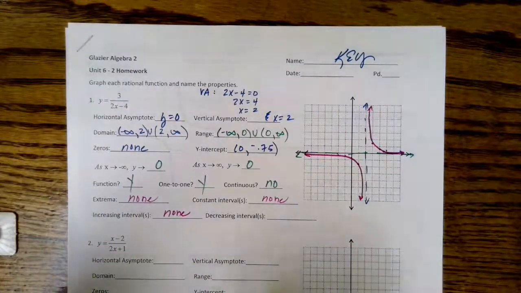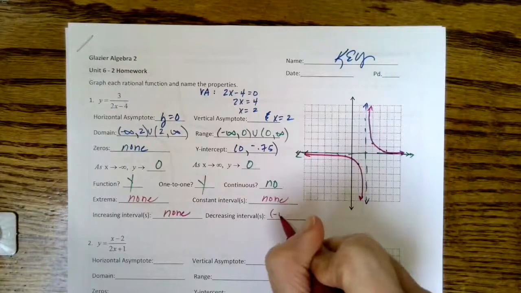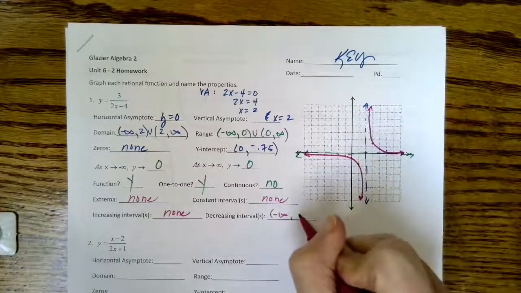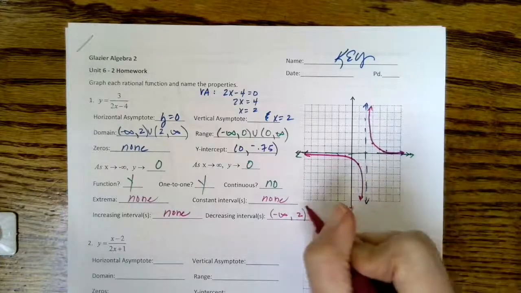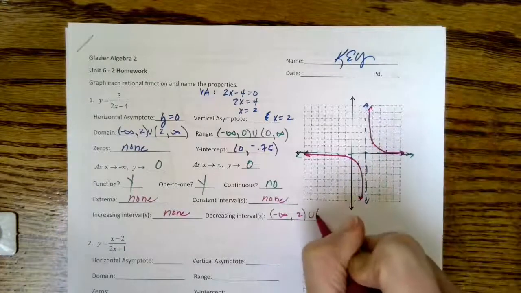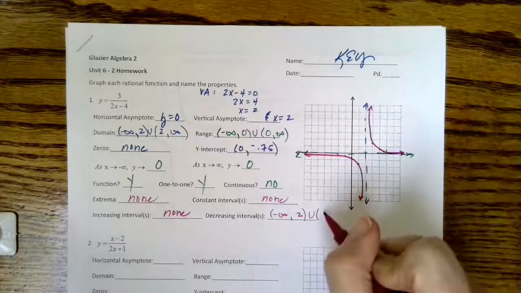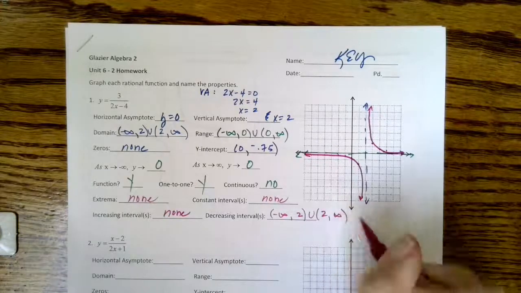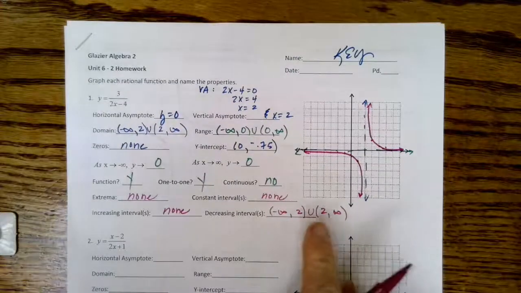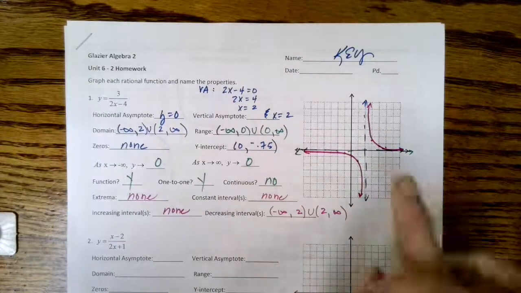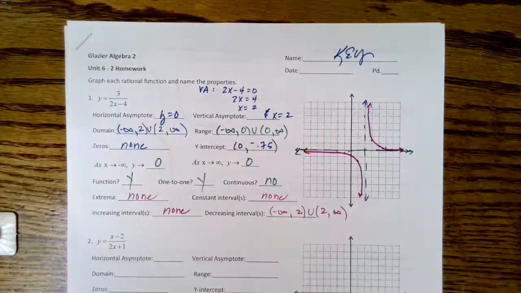So because it happens all the time with the graph, we're going to start at negative infinity, come up to our asymptote, and then notice at this asymptote, we're going to hop over and talk about this side of the decreasing. So sometimes we group them all together, but it's best practices to split them and talk about the two different behaviors of the two different parts of the graph.